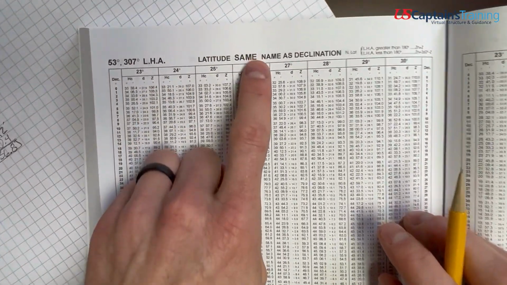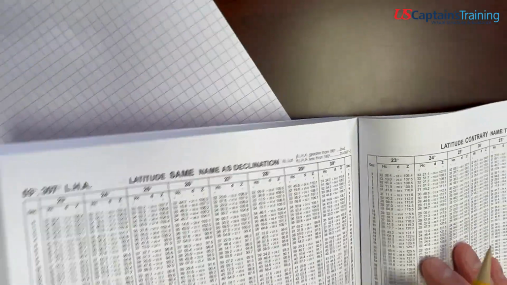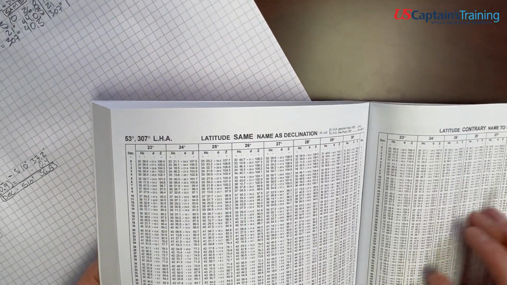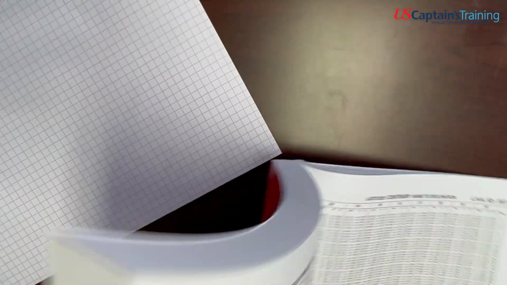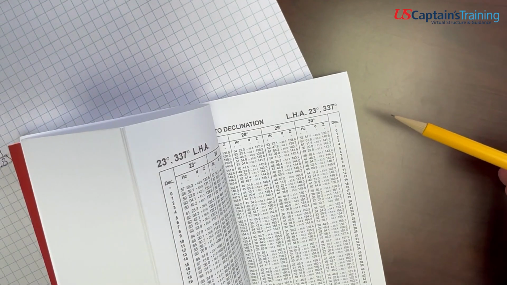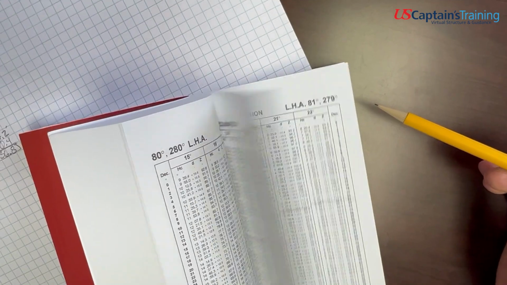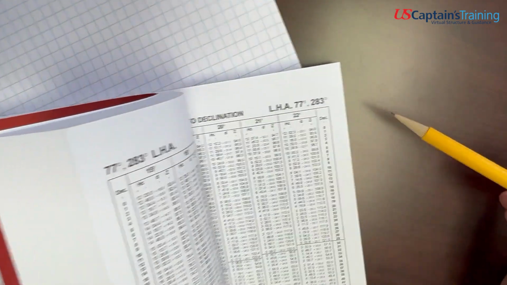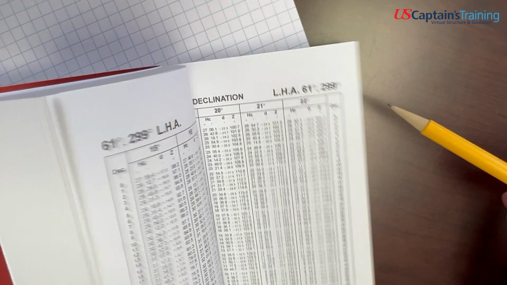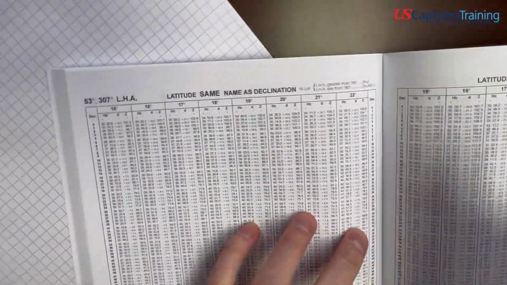But the 21's not on here. There's another half of this book. So we need to find 307 in the other half of this book. You'll see it goes up and up, but if you keep going, it jumps back. See, now it's back in the 200s. We need to flip to 307. There, 307 LHA.